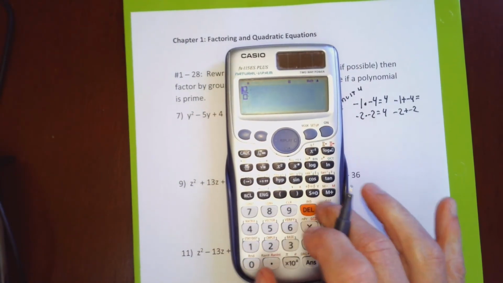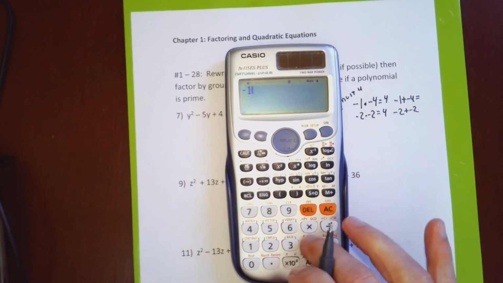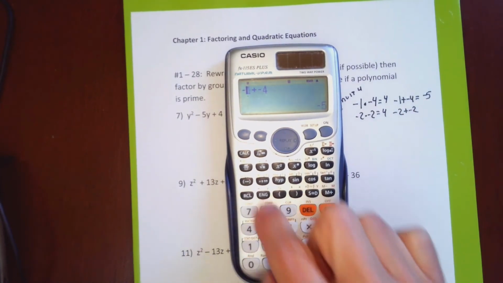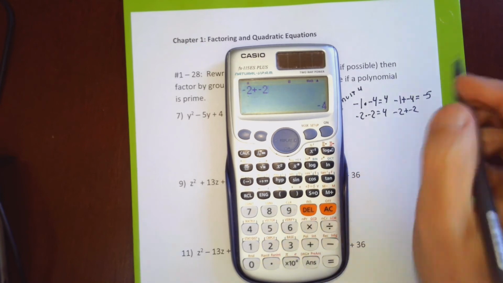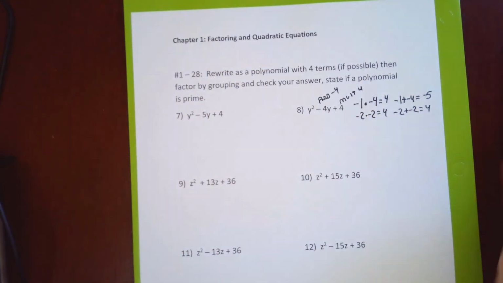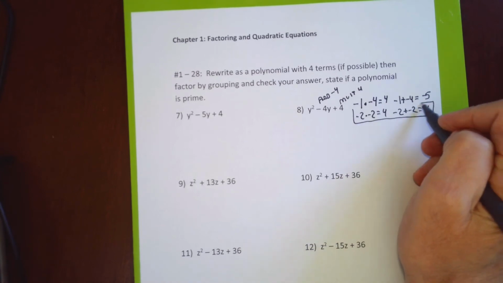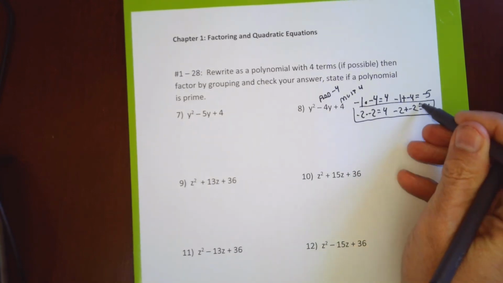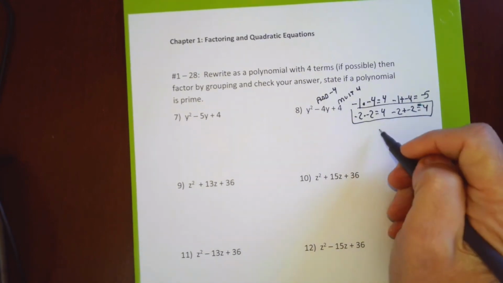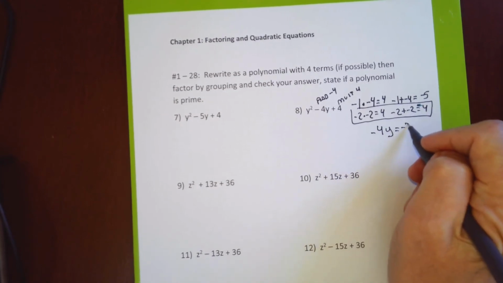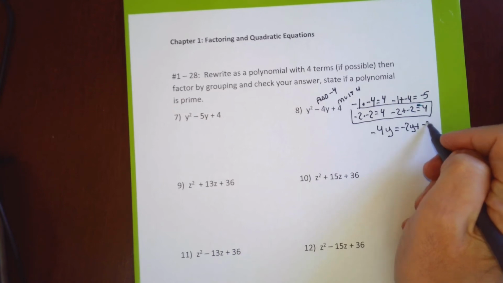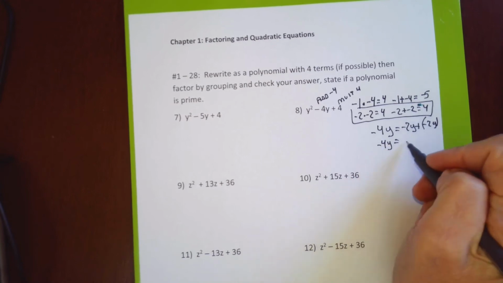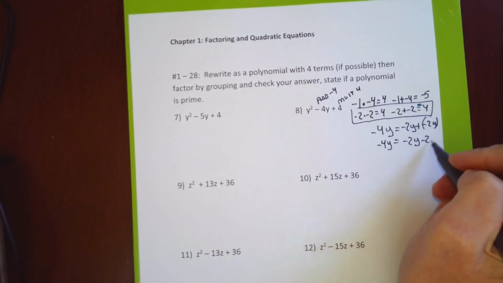Negative 1 plus negative 4 is negative 5. And negative 2 plus negative 2 is negative 4. So the pair that I need, these are the pair that multiply to positive 4 and add to negative 4. I forgot to write the negative. Now it doesn't really show up, but that's a negative 4. So what I'm going to do with the negative 4y is write it as negative 2y plus a negative 2y. And again, that looks weird. Plus a negative is the same as a minus. So I'm going to write the negative 4y as negative 2y minus 2y.